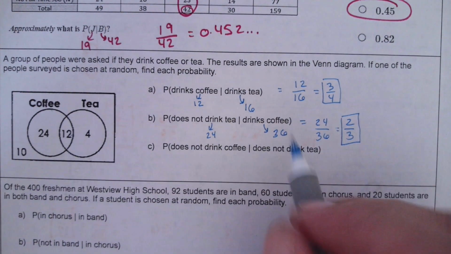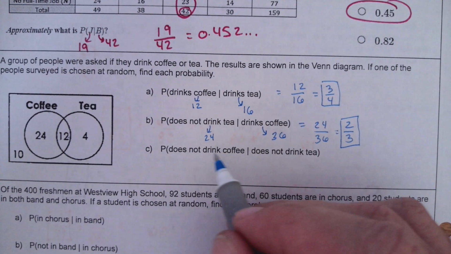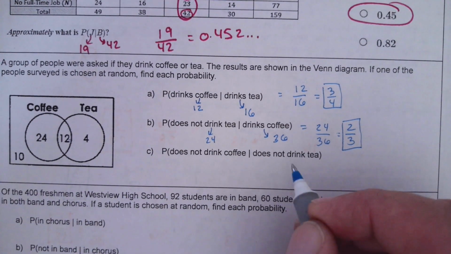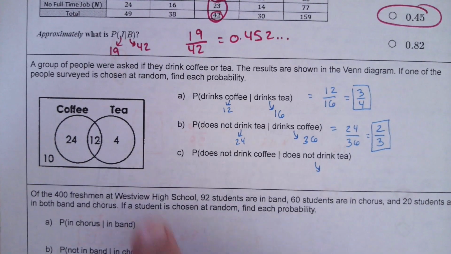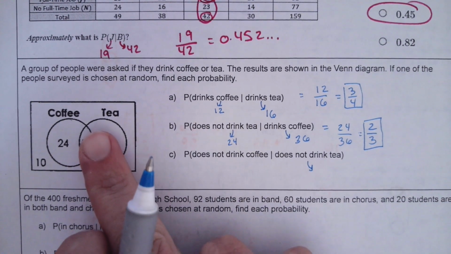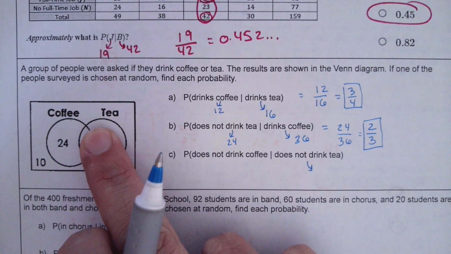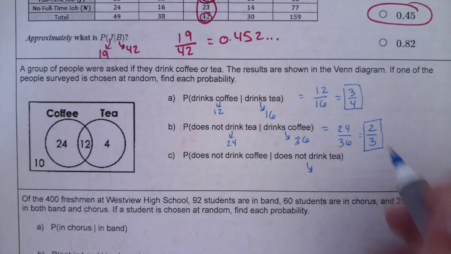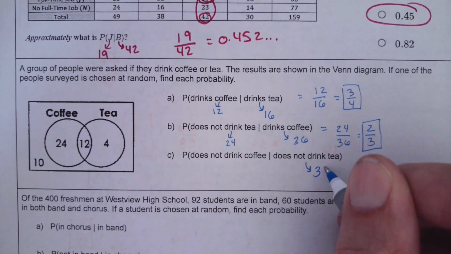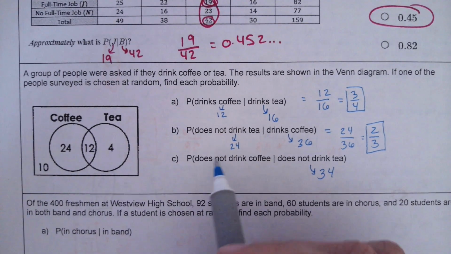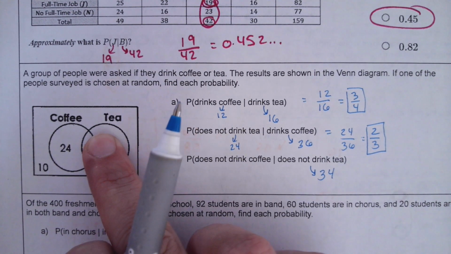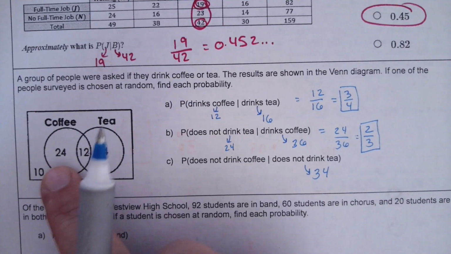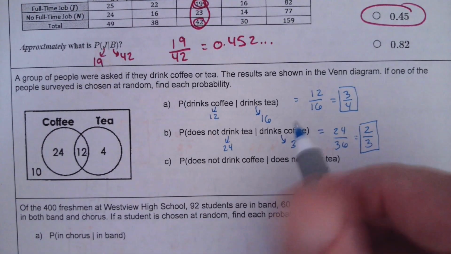All right, and we got one more. The probability does not drink coffee given does not drink tea. So no tea. So you cannot drink tea at all. So we cover up everything in tea. And what's left? 24 plus 10 gives me 34. Now, of those 34, who does not drink coffee? Well, 24 drink coffee, so it's this 10 over here that does not drink it.